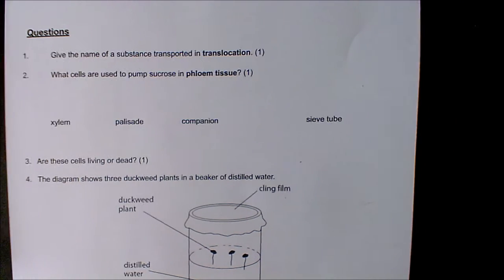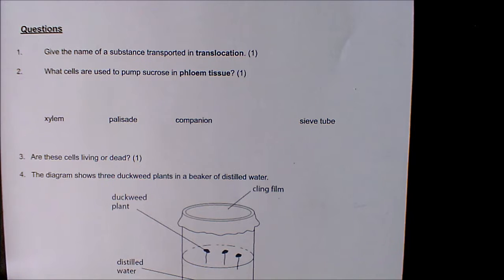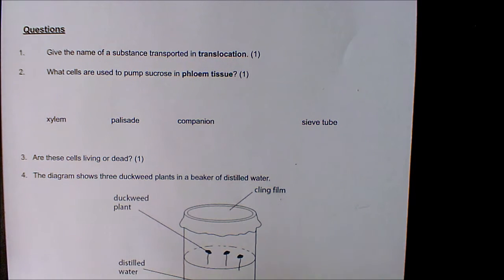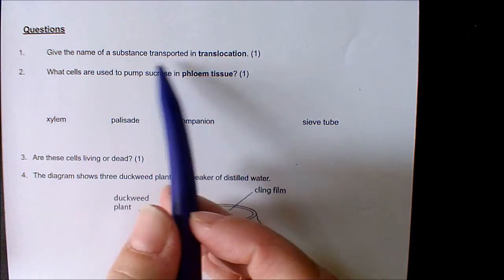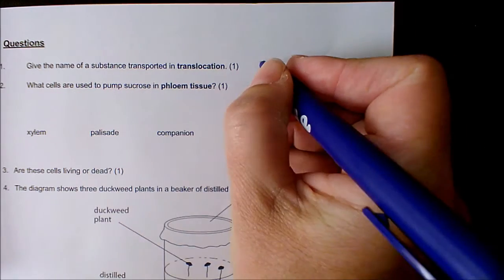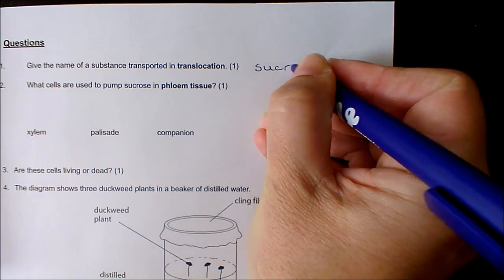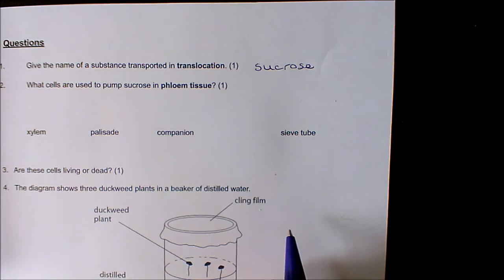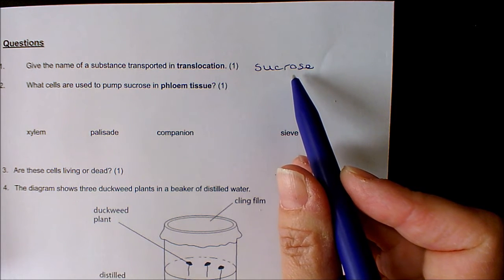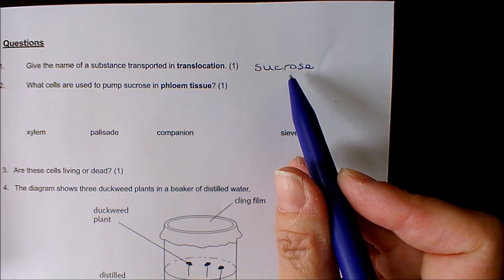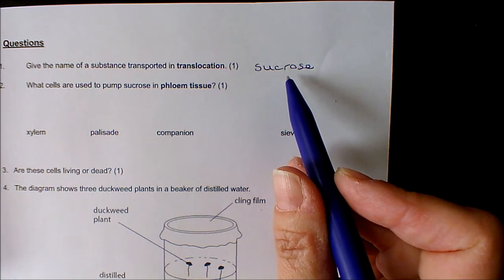Okay, so I'm just going to go through the questions that you had on translocation. So the first one says, give the name of the substance transported in translocation. And remember that one is sucrose, because that glucose that's made in photosynthesis, the plant converts to sucrose. Sucrose is the substance that you would buy at the shops, you know, sugar that you might put in cakes or on your cereal or something.